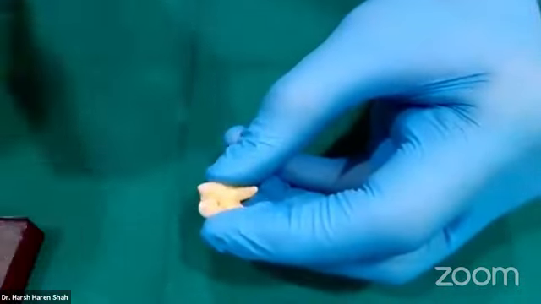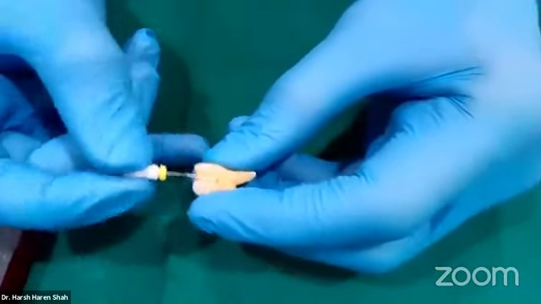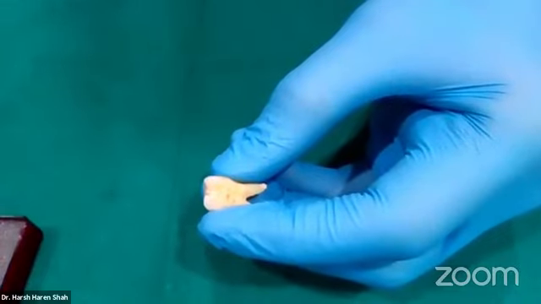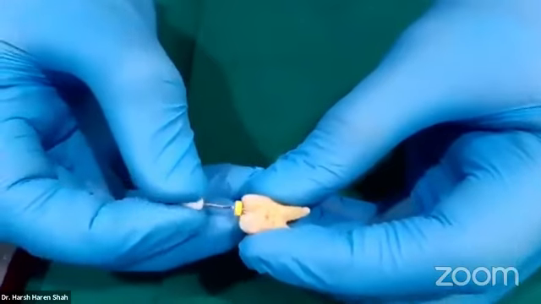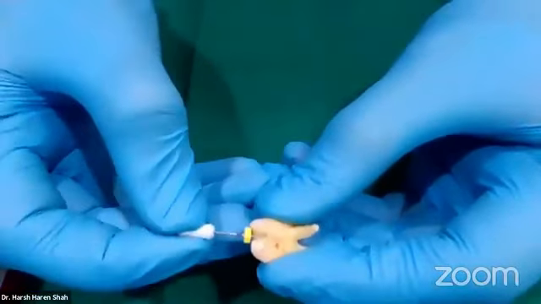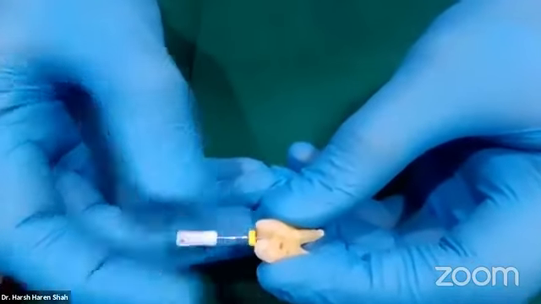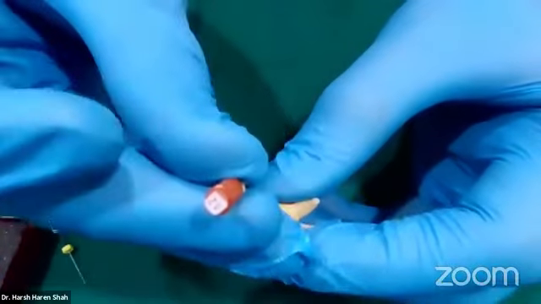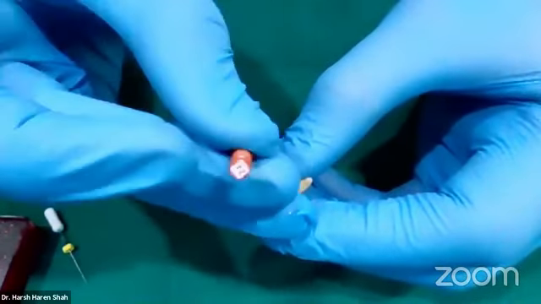After this, you can move to your 15 number K file. I'll just adjust the length on this 15 number K file to 15 millimeters. If you feel that it is reaching the apical end or the complete working length easily, well and good. If it does not go till the full working length, there are specialized files which are available, like for example, this 12 number K file here. Yeah, I guess that is clear. It's upside down. Yes.